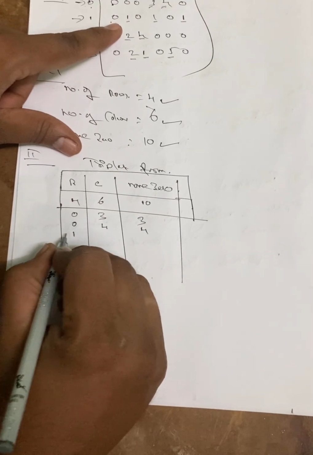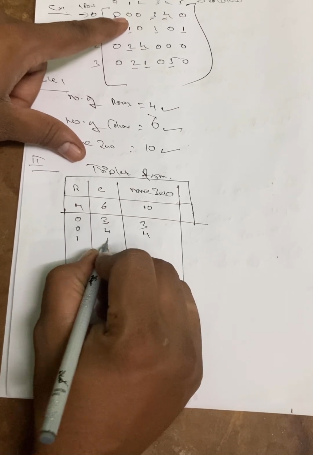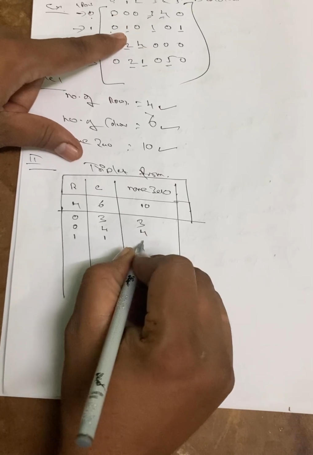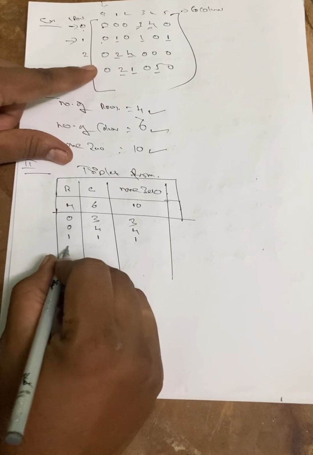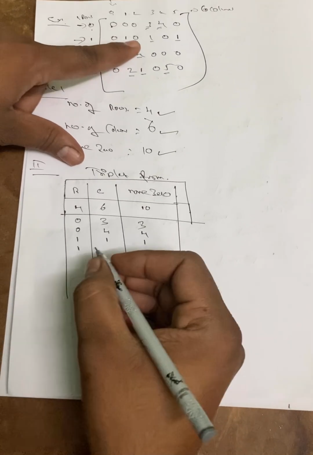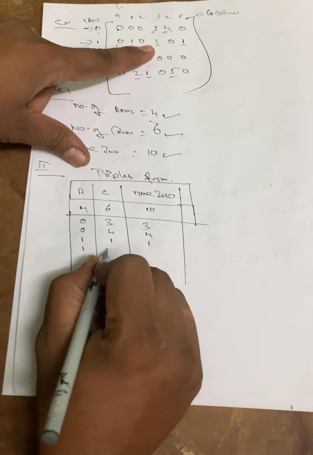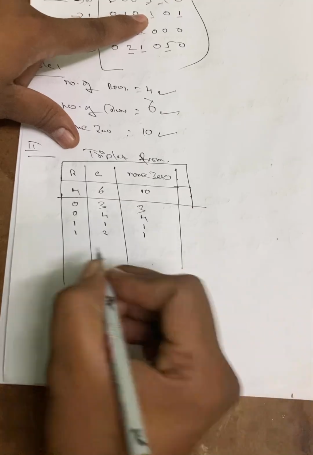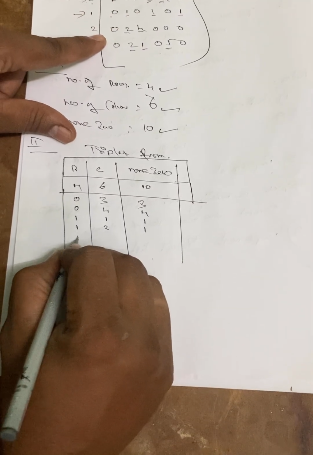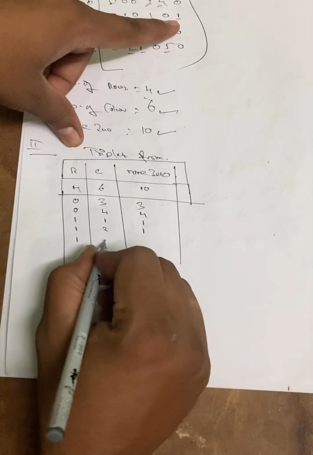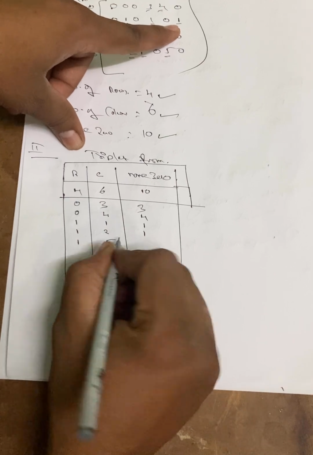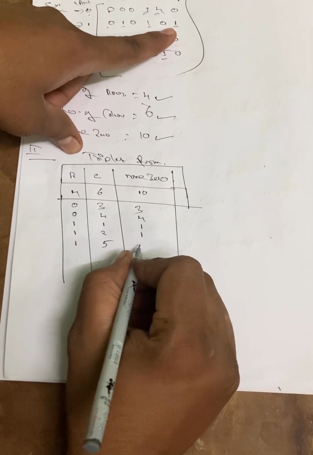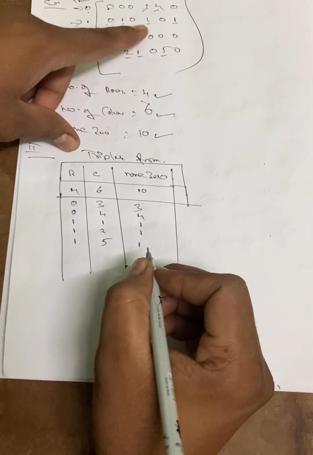Next row, can we find any more non-zero elements here? Yes. In the first column, and the value is 1. And again in the first row, 3rd column, and the value is 1. And first row, 5th column, and the value is 1.